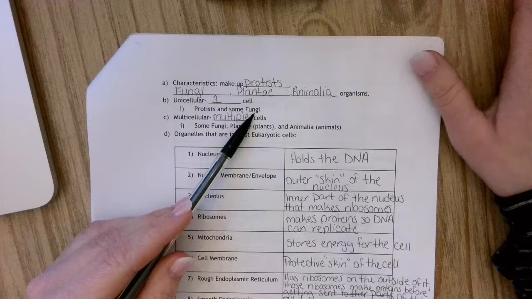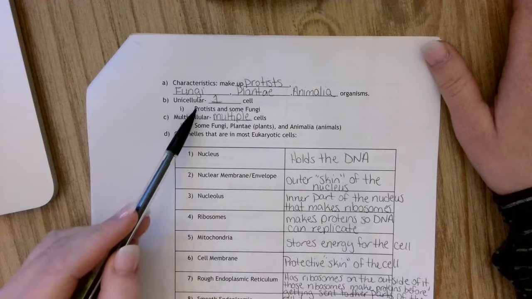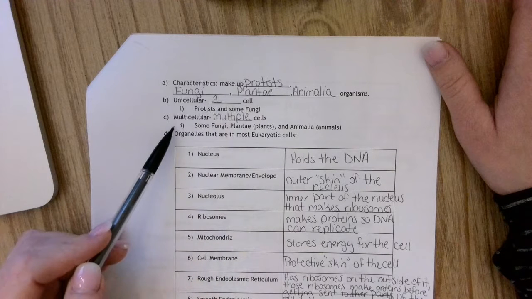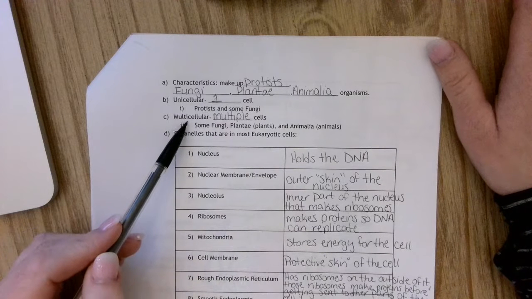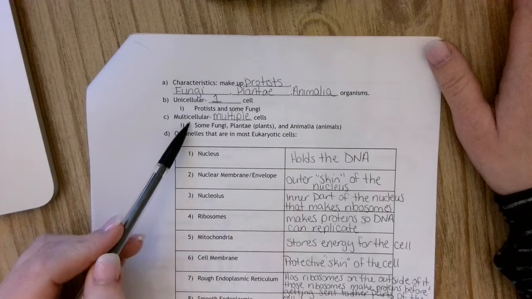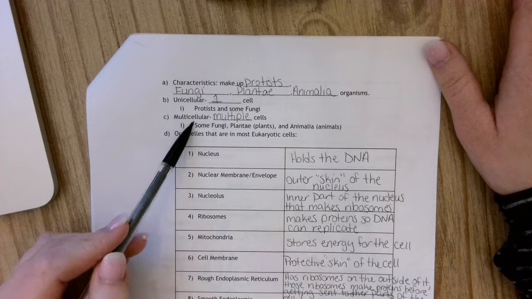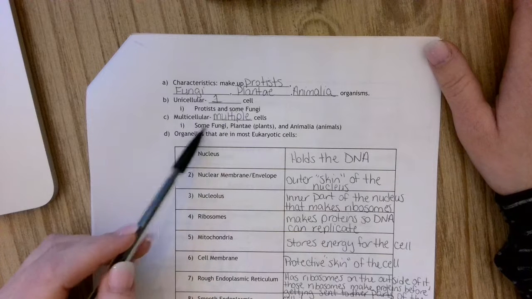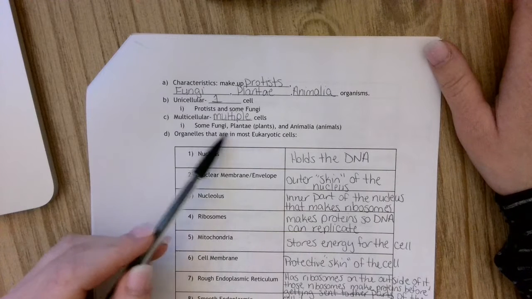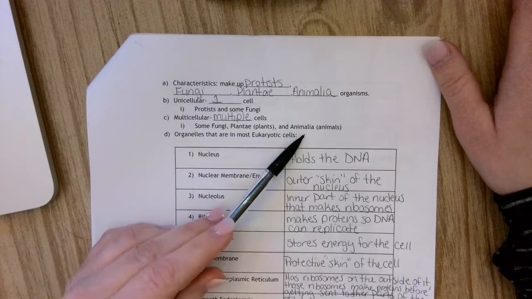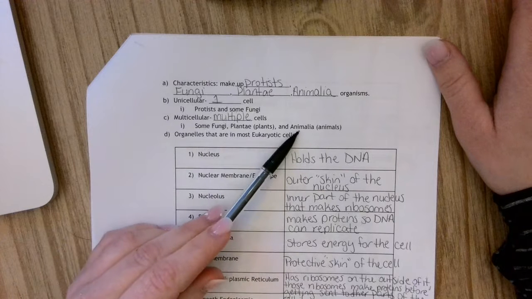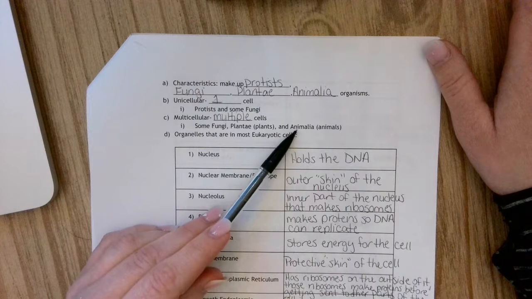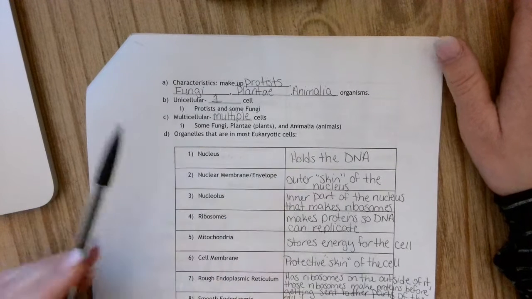One of those would be yeast, that is made up of just one cell. But most of the other organisms that we look at are multicellular, which means that they have multiple eukaryotic cells. So you see some fungi, plants, and animals are all going to be multicellular eukaryotic organisms.